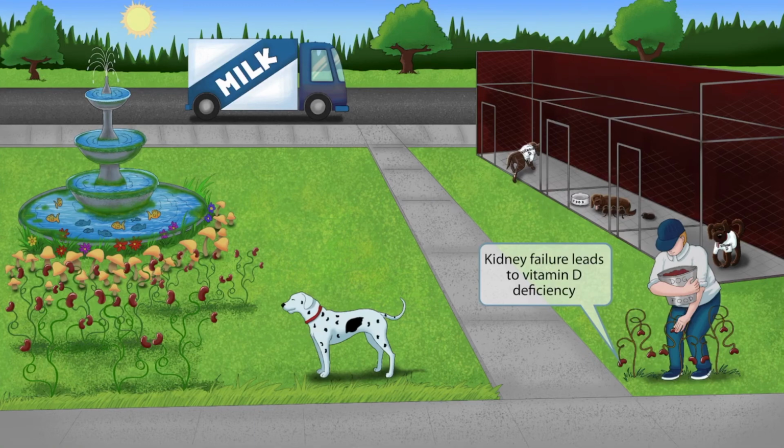Now look at this dog pound worker who is gathering up food for the poor animals. He is picking withered and dying kidney beans to feed them. Not a good meal, I'd say. But these wilty kidney beans represent kidney failure. If the kidneys aren't working, 1-alpha hydroxylase cannot hydroxylate 25-hydroxyvitamin D to 1,25-dihydroxyvitamin D, as we discussed before.